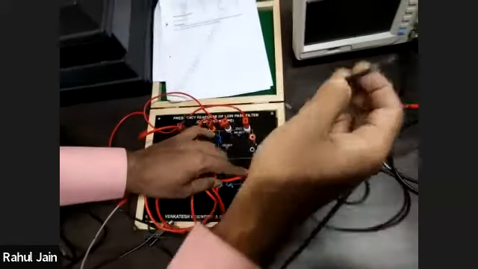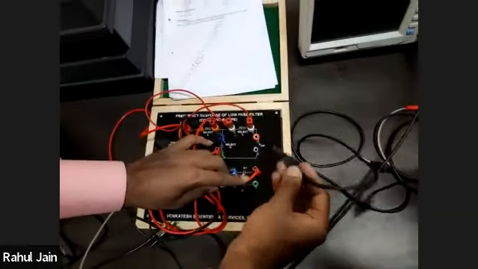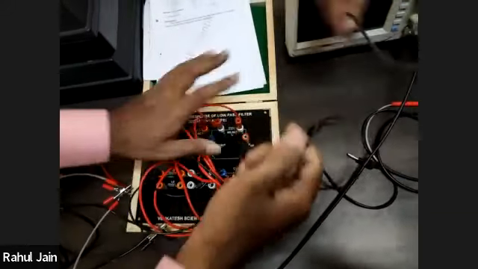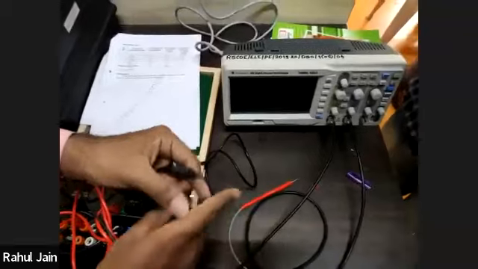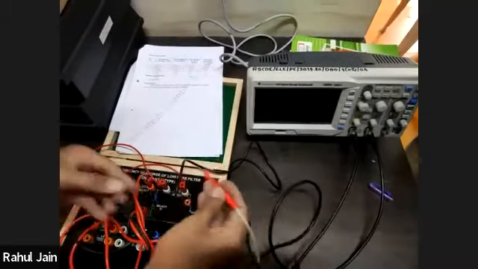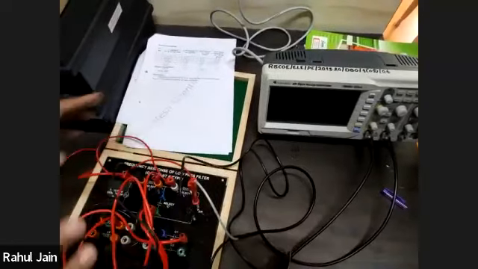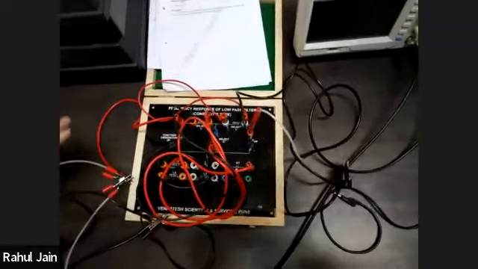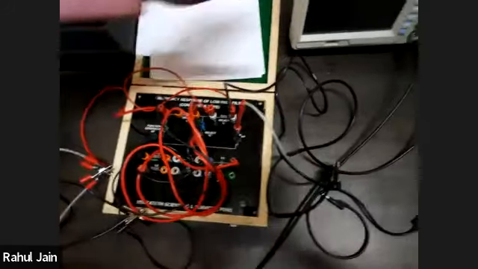Okay, again we'll connect two wires. Okay, one is sufficient here. Okay, just we'll connect this ground with this channel 2 ground, and as this is the pin, we'll directly put it here. So this is our complete circuit. Okay, now let's turn this on.